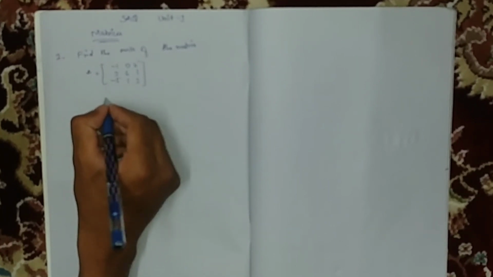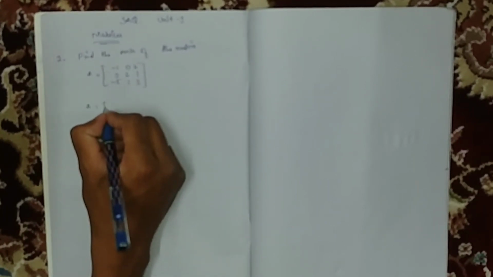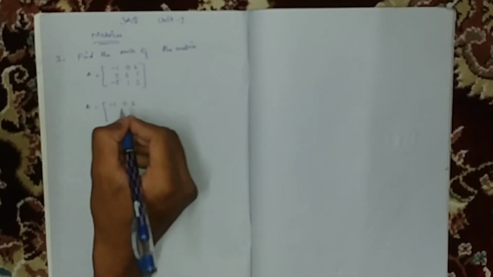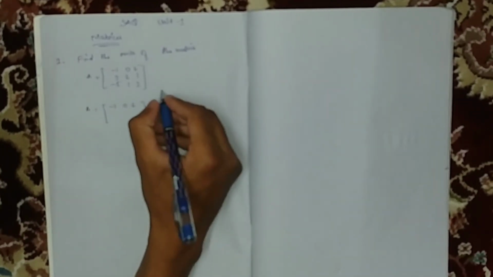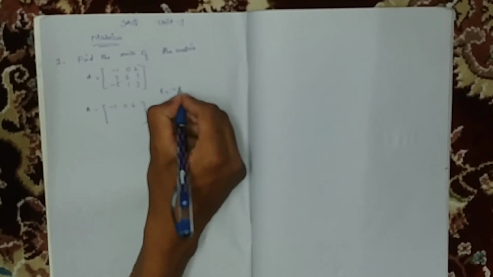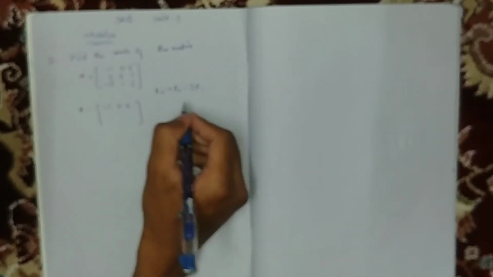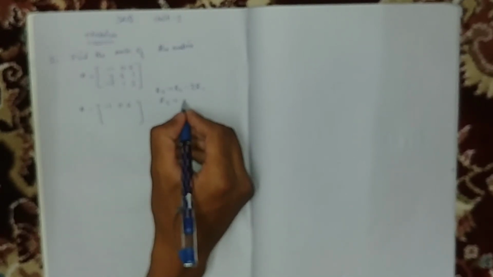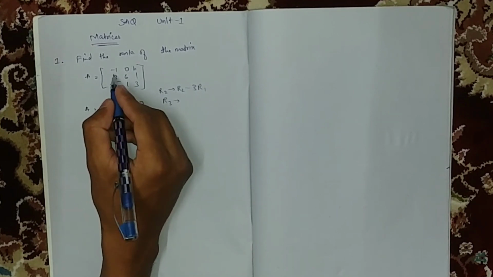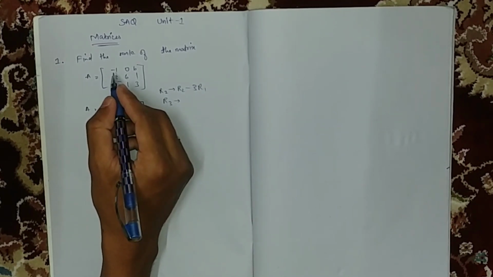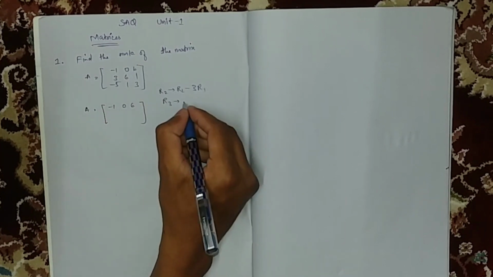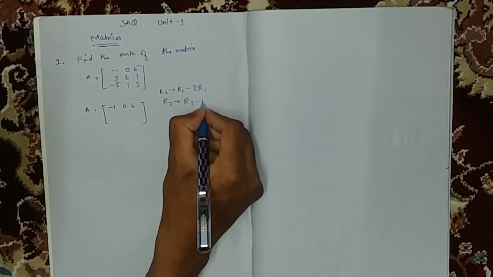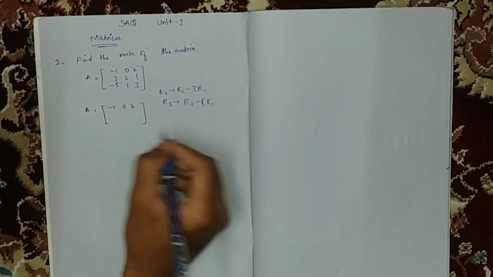First, you have to write row 1 as same: 1, minus 1, 0, 6. You have to change the R2 value as R2 minus 3R1, so we have to make this element 0. Then you need to make the other element 0. R3 is equal to, minus and minus gets added, so we need to subtract it again. So we use R3 minus 5R1.